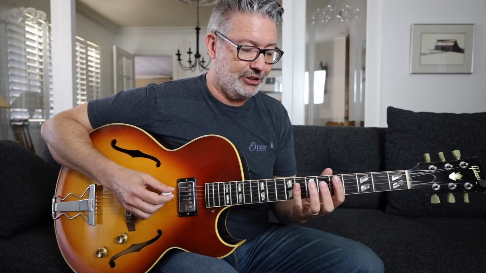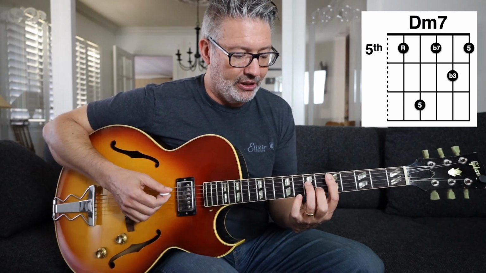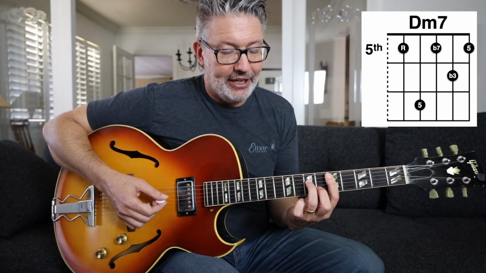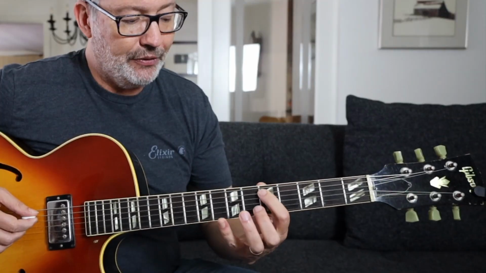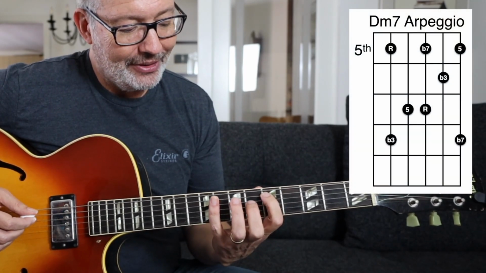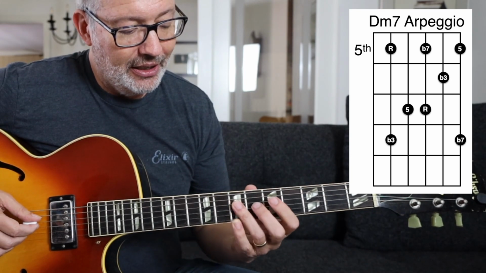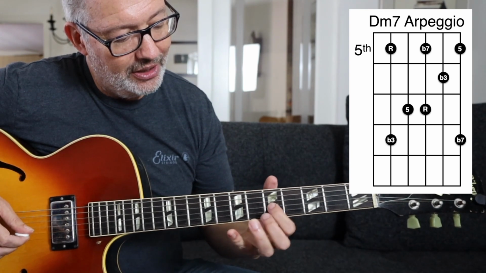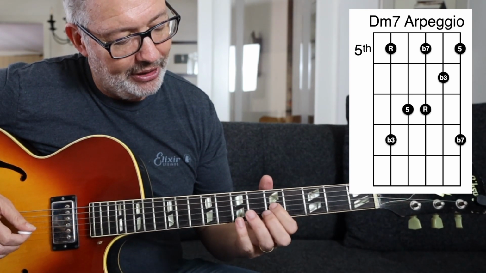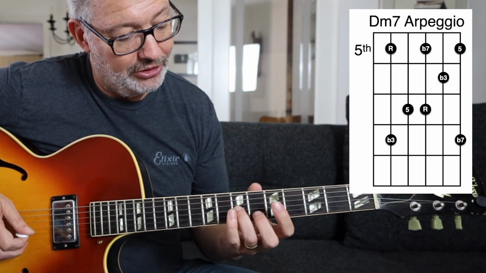So here's the D minor 7 arpeggio I want you to get down in this position. We're at the 5th fret and you can visualize this chord. In fact, if you play this chord, you're already playing 5 of the 8 notes. So here we go. 5th fret on the 5th string is D, and then we have an F, the 3rd, at the 8th fret, and then at the 7th fret of the 4th string we have an A, and then at the 5th fret of the 3rd string we have a C. 7th fret of the 3rd string we have a D, the root.